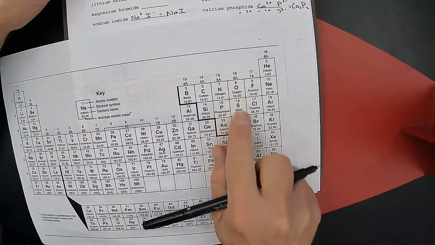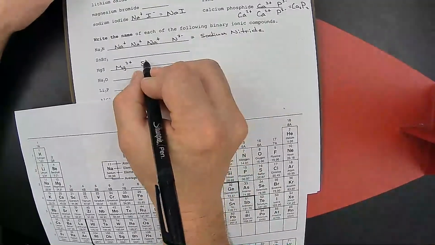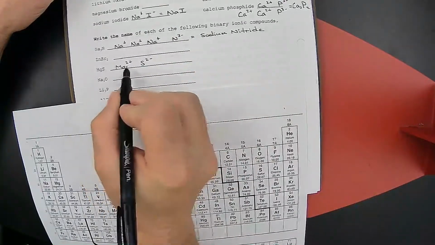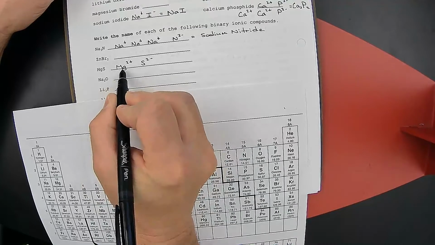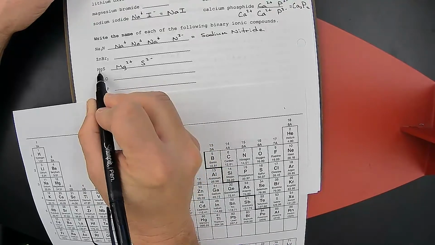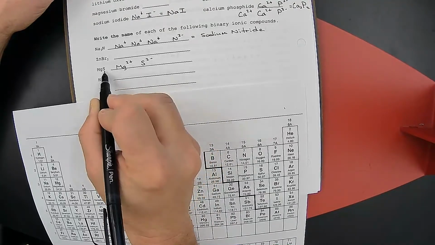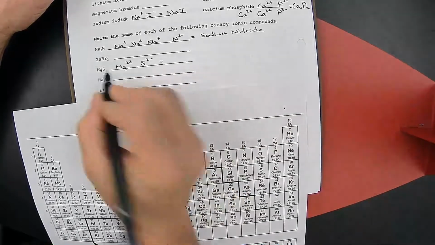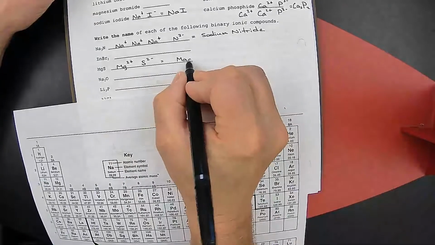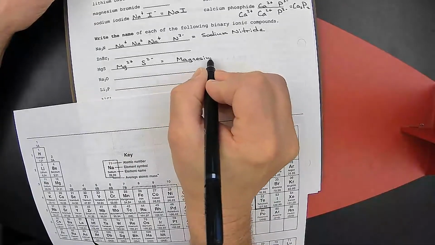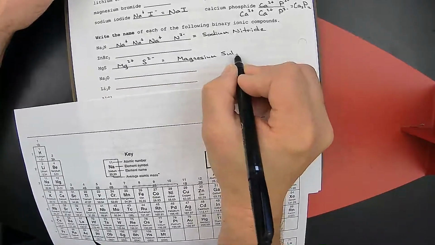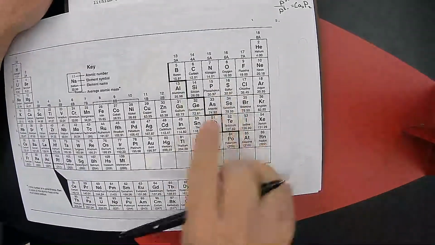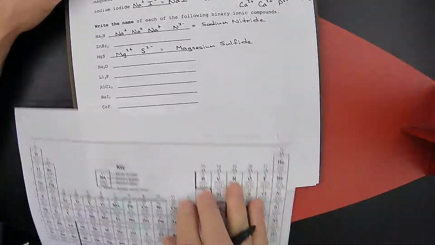Column 6A, so a 2 minus, and there is only one, an invisible 1 on the S. This makes sense because the Mg with a 2 plus, one of them, cancels out with an S with a 2 minus, so it's a 1-to-1 ratio, MgS. The name becomes magnesium sulfide, IDE. It was sulfur, and we changed the ending to IDE.